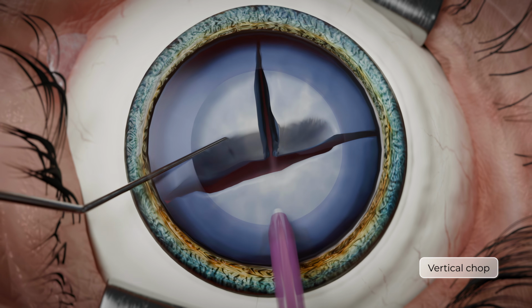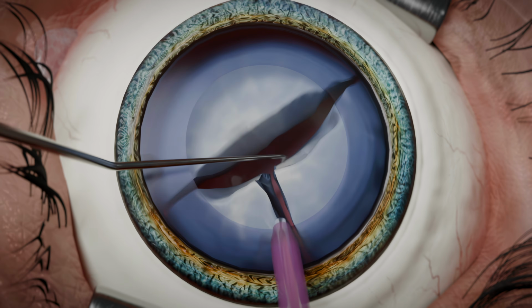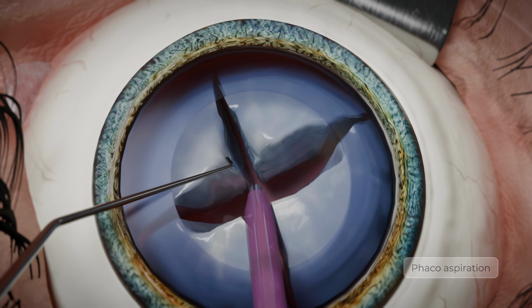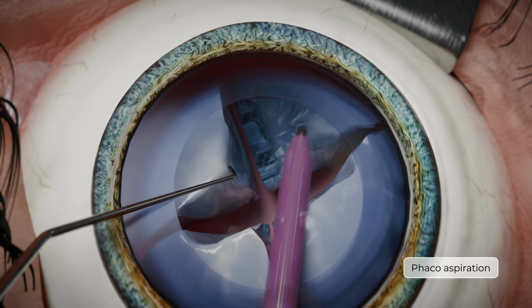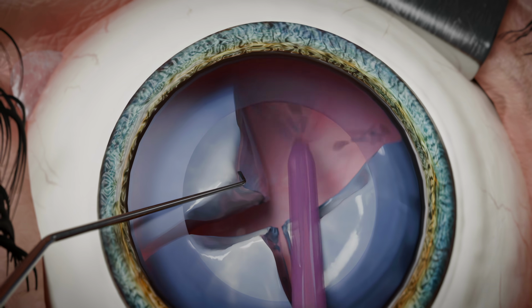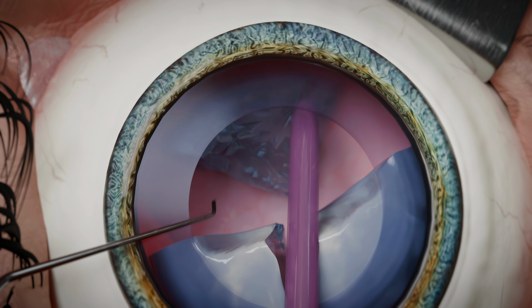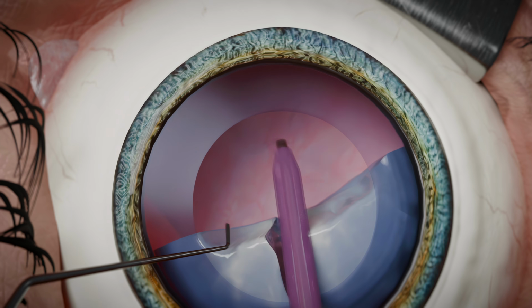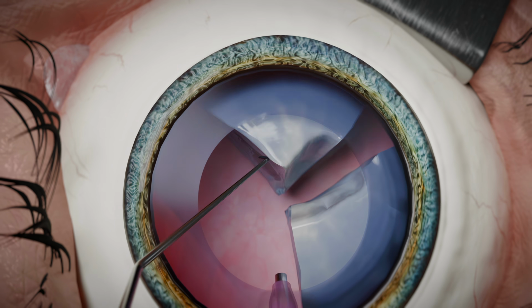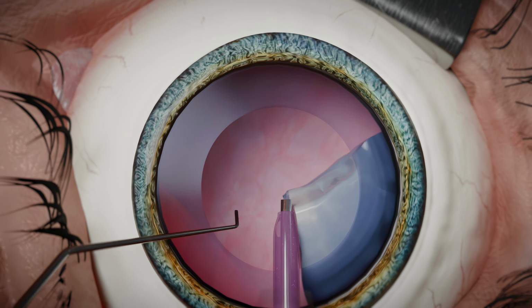In the next stage, the chopper is used to rotate the divided nucleus by 90 degrees, and the chop technique is used to further divide the nuclear fragments. Then, in aspiration mode, each lens fragment is sequentially engaged with the tip of the phaco needle and brought to the center of the capsulorhexis plane, where it is emulsified ultrasonically, with larger fragments divided as needed.